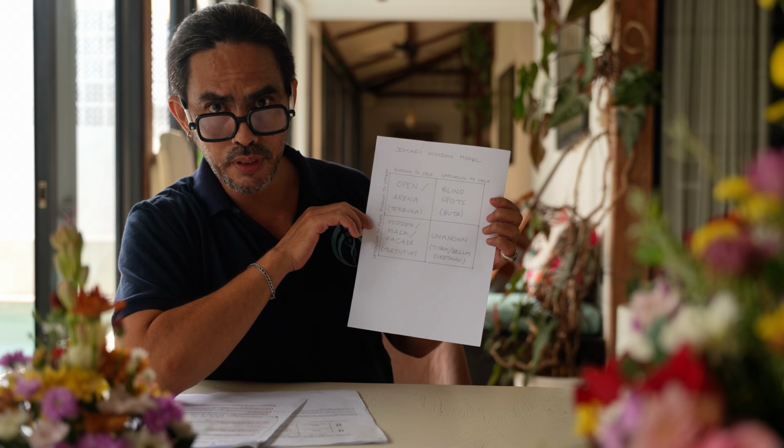The objective of the Johari Window, traditionally, is a group exercise to increase self-awareness. But today we're going to use it for the self: how to do it alone by yourself, because this is very important, especially for those in recovery or those who are struggling with addiction or mental health issues. So this is an example of the Johari Window model.